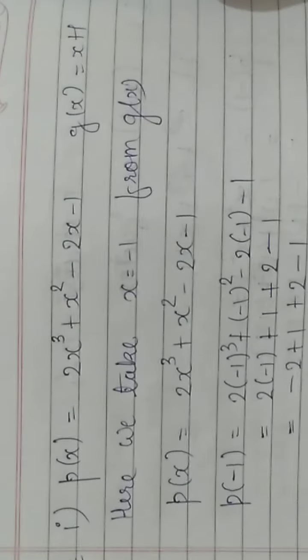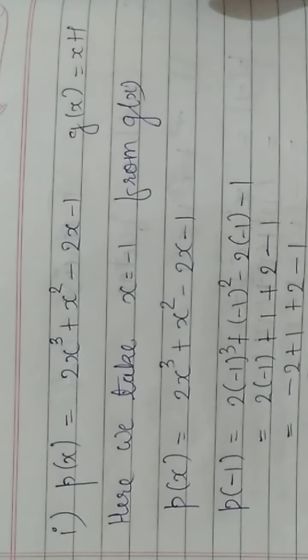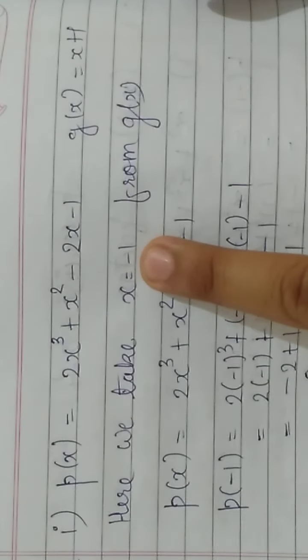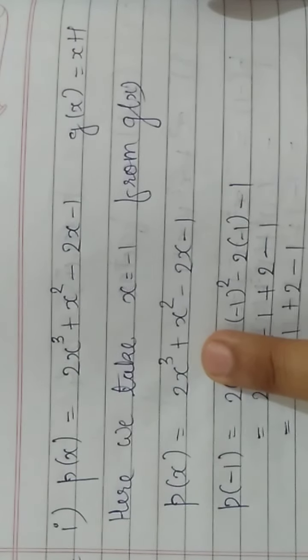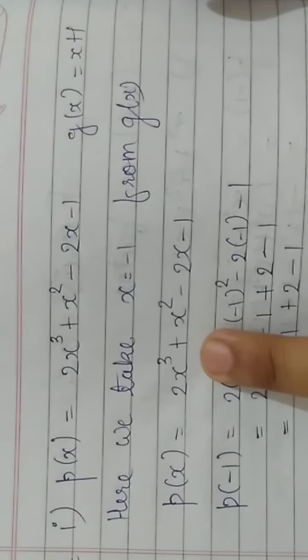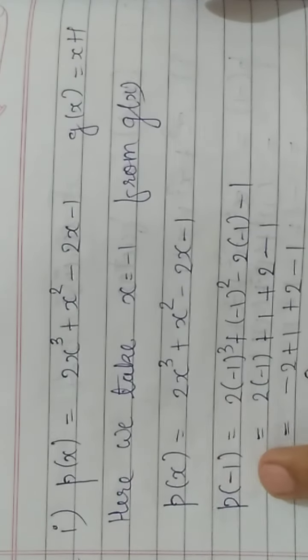So let me see. Here I wrote p of x and g of x, x plus 1. So x is equal to minus 1 from g of x. Now p of x is equal to 2x cube plus x square minus 2x minus 1. Now in place of x we have to write minus 1.